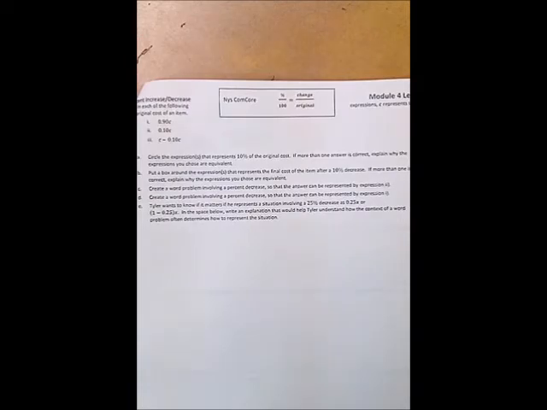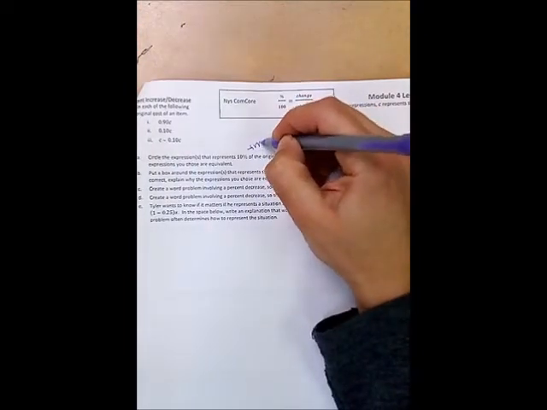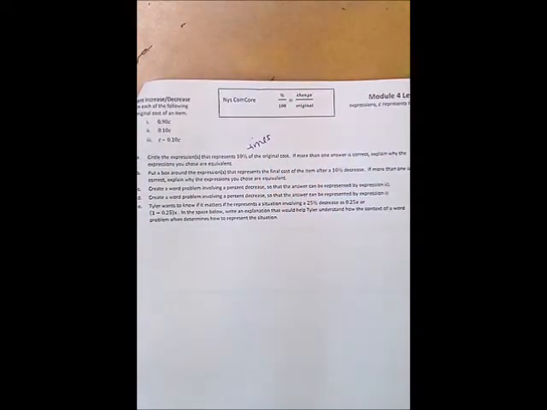okay, circle the expression that represents 10% of. Of means what? Of means times the original cost. If more than one answer is correct, explain why you chose those answers. Explain means you need to use words. I'm just going to run through this, then you're going to pause it and do it all.